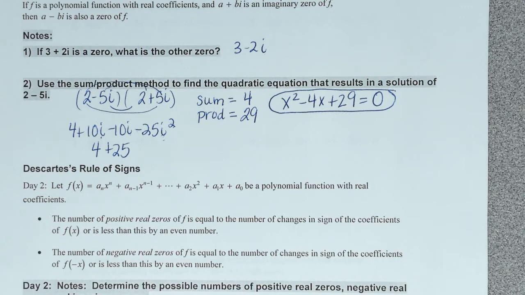What are some methods? Yeah. Graphing it? Sure. Well, if I graphed it though, what would I see? Yeah, it's not ever going to cross the x-axis, right? Because they're imaginary solutions. What if I want to know for sure that 2 minus 5i and 2 plus 5i are solutions? What could we do?